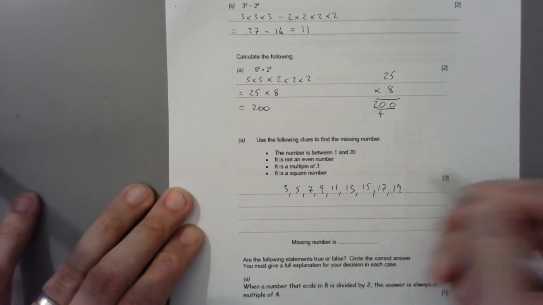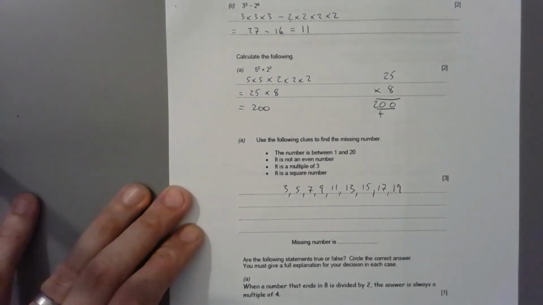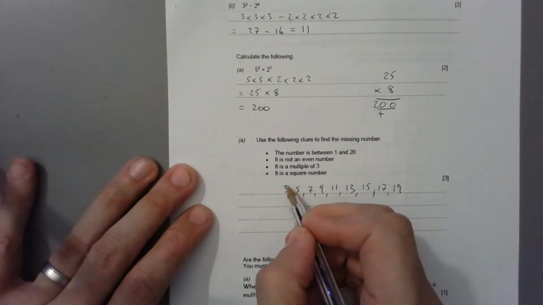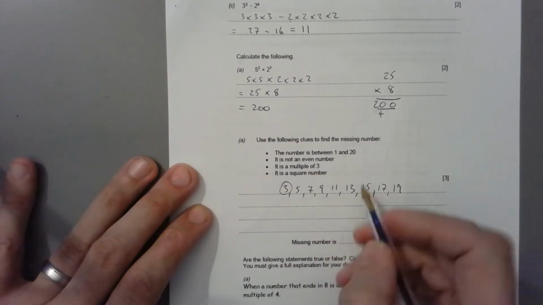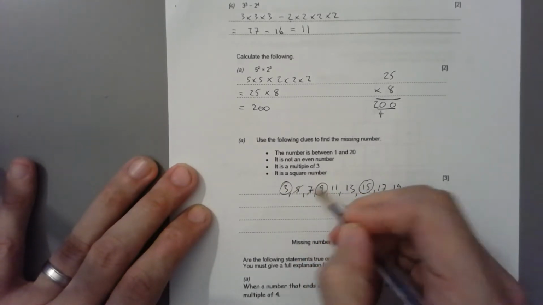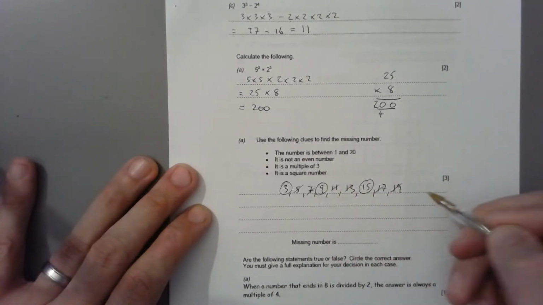19. Then it says it's a multiple of 3, so that means it's in the 3 times table. So in our 3 times table, we could have 3, 9 or 15, so we can forget about the other numbers. So we're just concentrating on 3, 9 and 15.